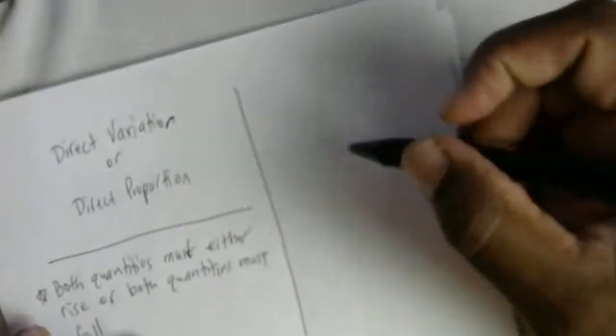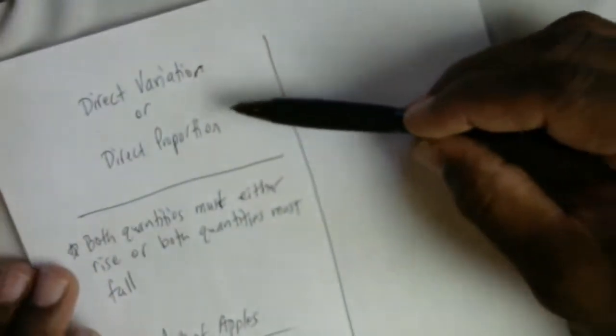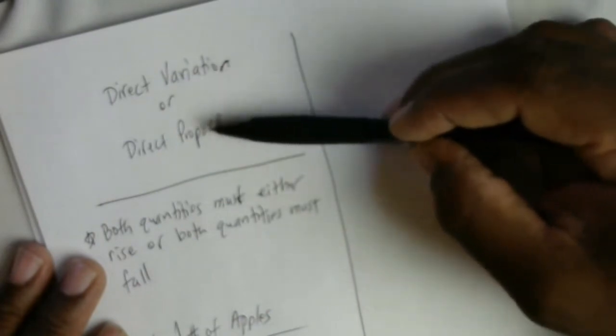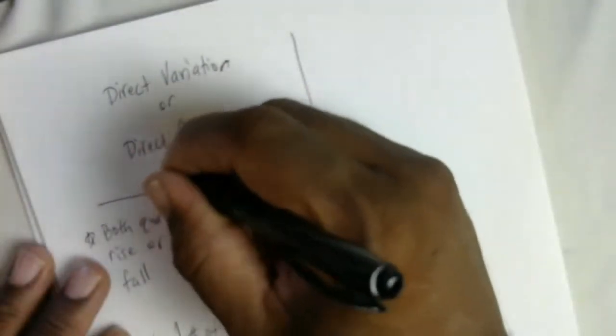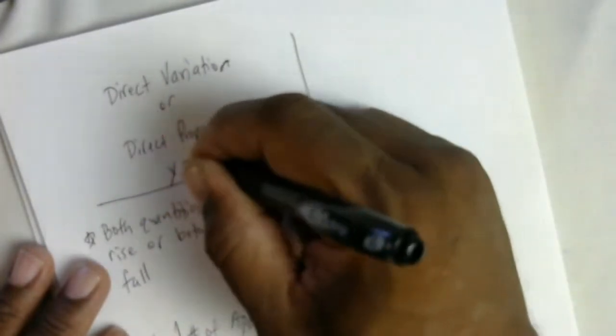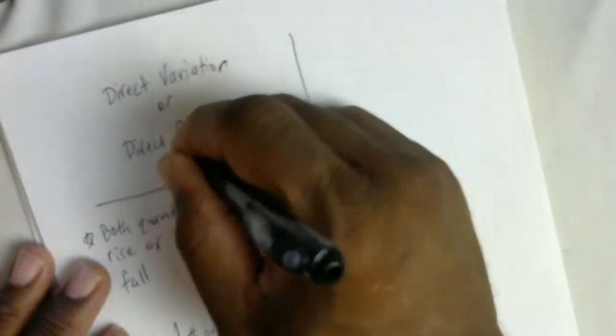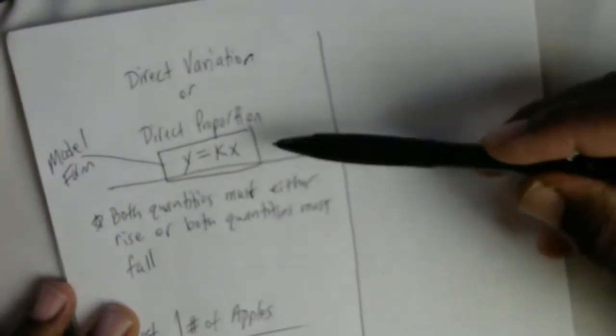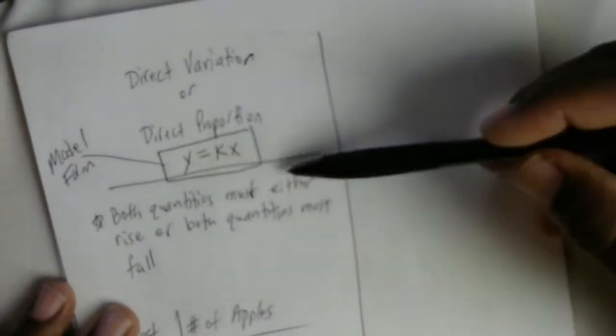All right, so now I'm going to split the page. Well, I guess before I split the page, whenever we talk about a direct variation or a direct proportion, this is what's called the model form. y equals k times x. And this is the model form. So that just means when we're asked to solve direct proportions, we want to use this equation.